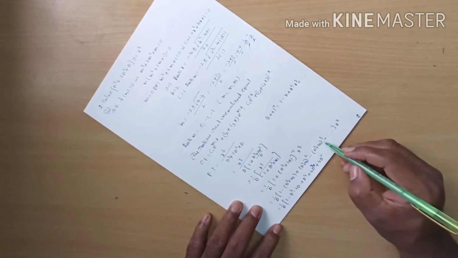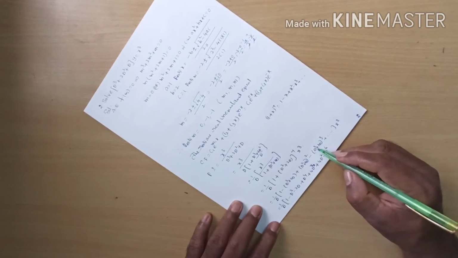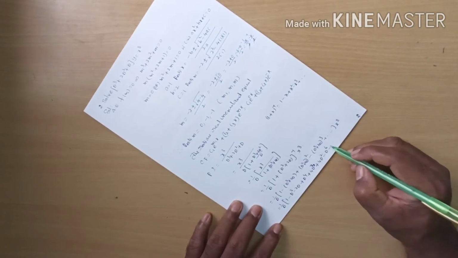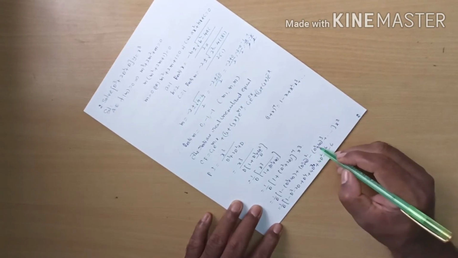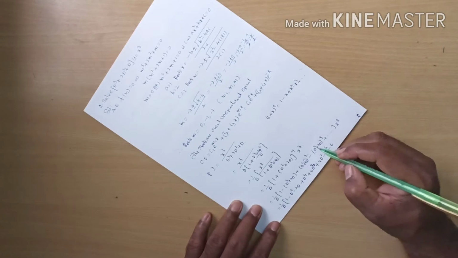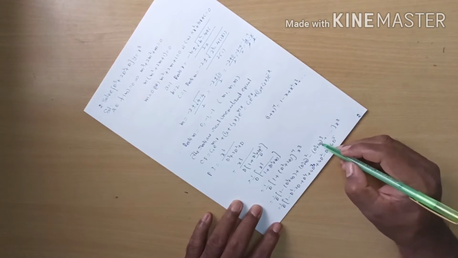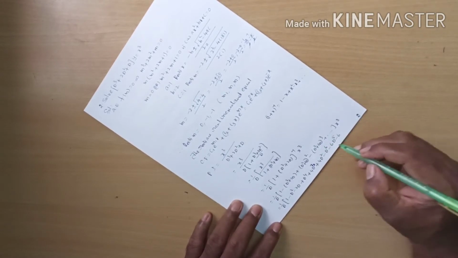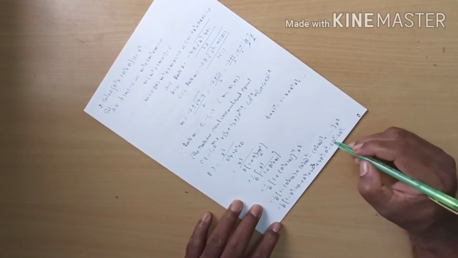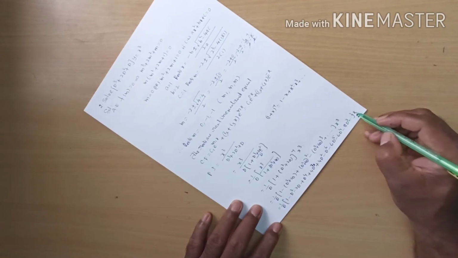Minus a cubed means minus d square whole power 3, which is d power 6, 3 into 2 is 6. 3a square b, that is 3 d power 4 into 2d, is 6 d power 5. Next, 3ab square means minus 6, d square into d square is d power 4. Next b cubed, minus 2 power 3 is 8, d power 3 plus so on into x power 3.